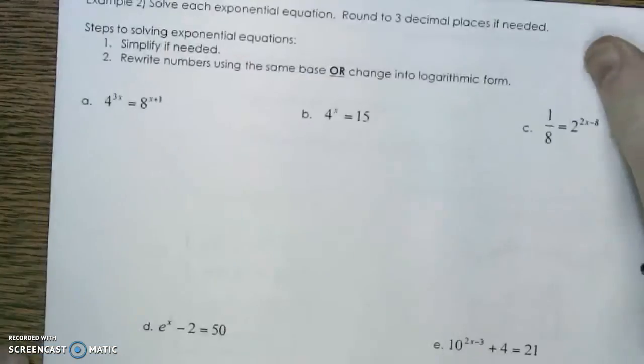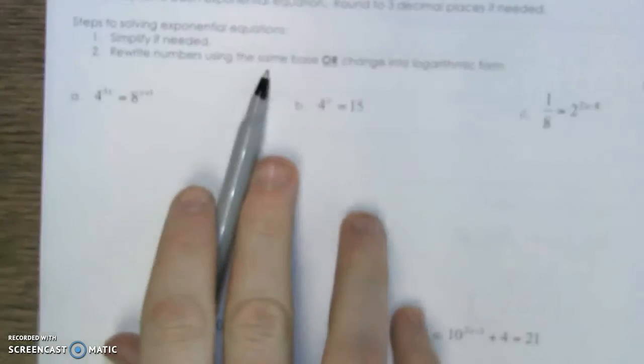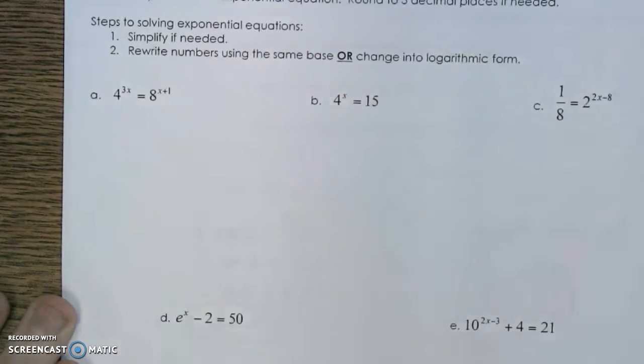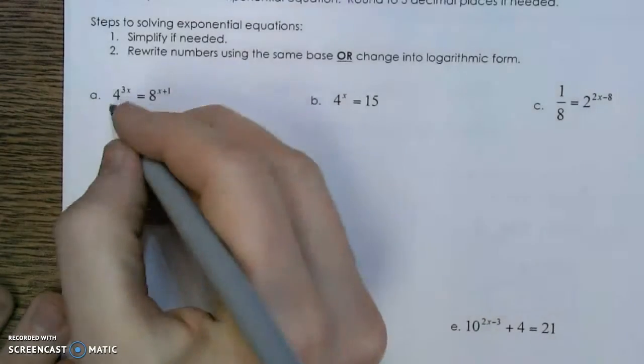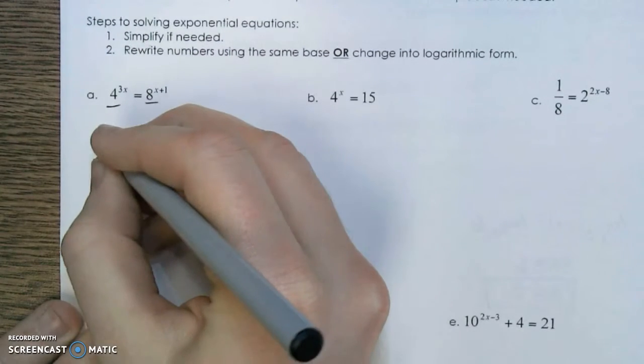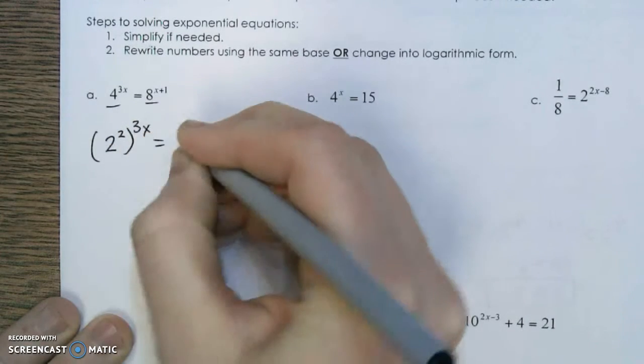Over here, these are exponential functions, and we can use logarithms to help us. So step 1 would be to simplify, and step 2 would be to either write it as the same base, like we did the other day, or change it into logarithmic form. So this one, for example, we could change into the same base. So 4 and 8, we could get them down to the same base of 2. So 4 is 2 squared, and 8 is 2 cubed.